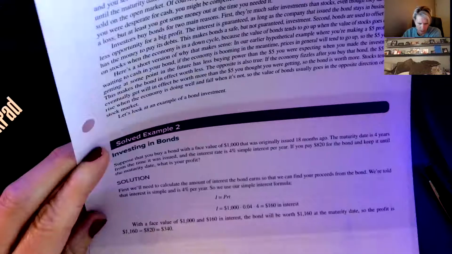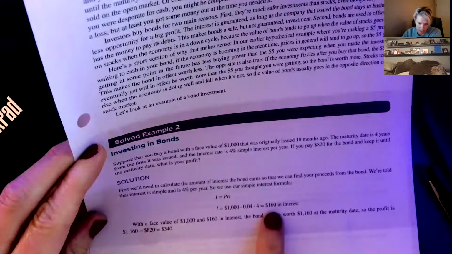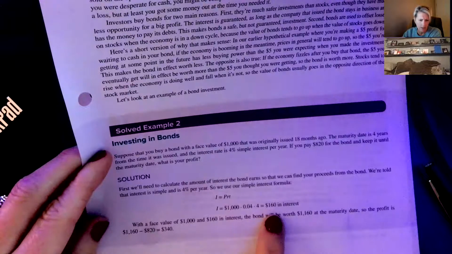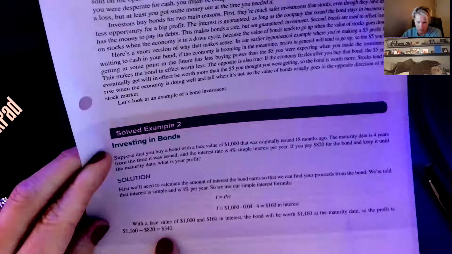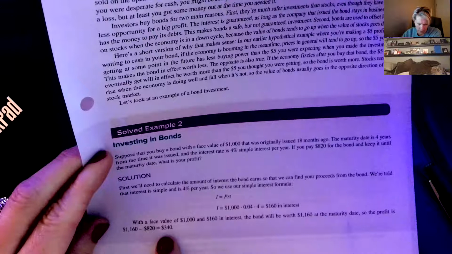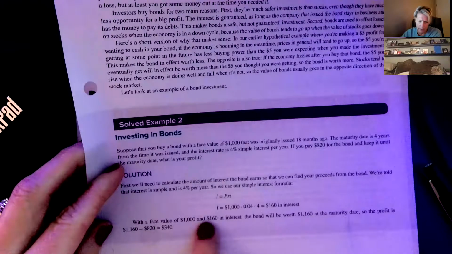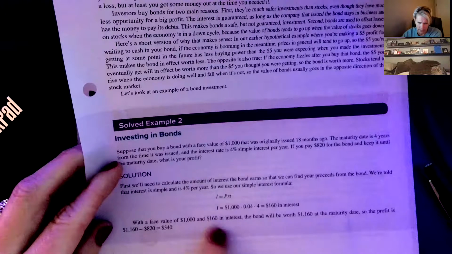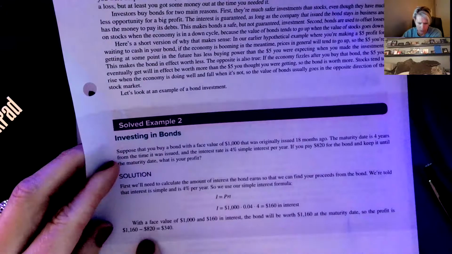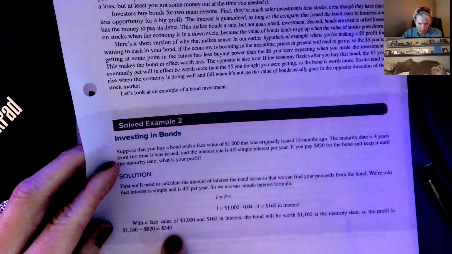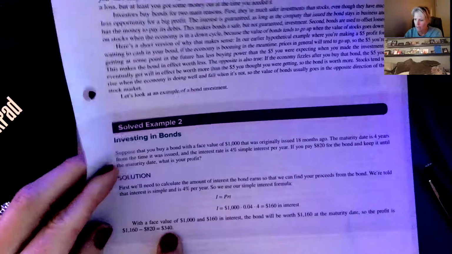in the solved example 2, the idea of the purchasing of the bond and the simple interest that you would earn. So you're going to earn $160 in interest plus the difference in the value of the bond. The bond face value is 1,000 plus 160 interest, and then you only paid 820 for the bond. So you're actually going to make $340.